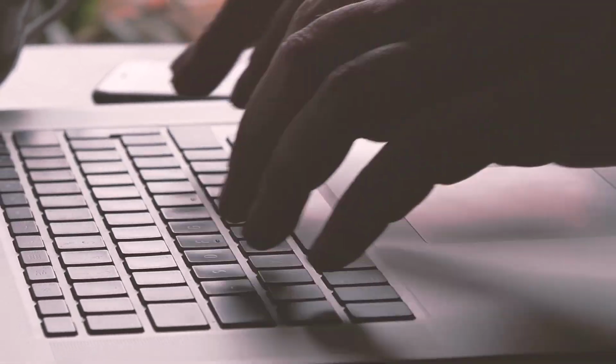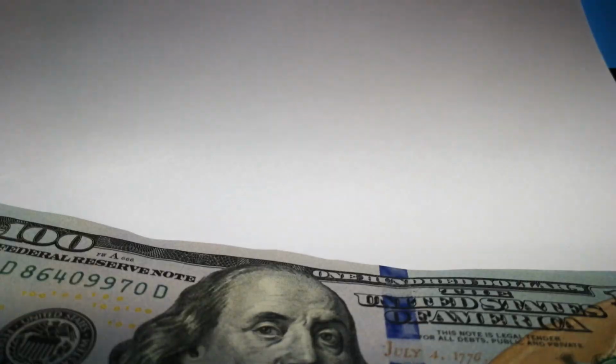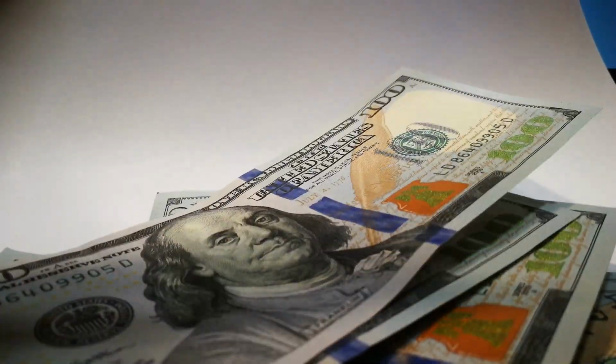Now, this is my favorite part, free money. You need to do this. You need to implement it right away. It is literally free money. Even if you're not starting an Amazon business, everyone should be utilizing this when you're just shopping at home.